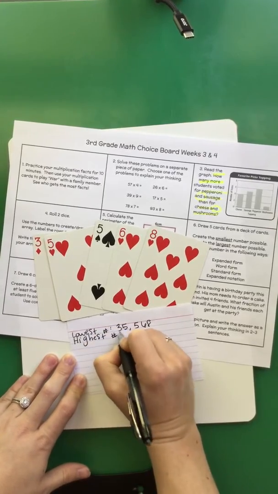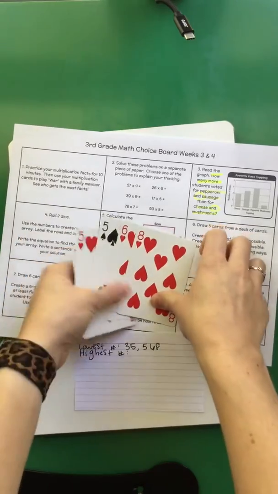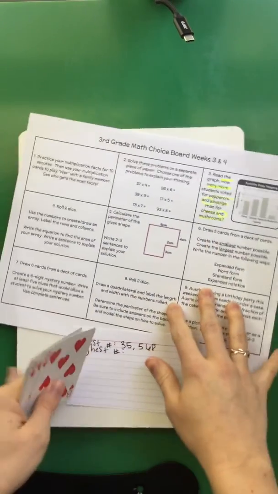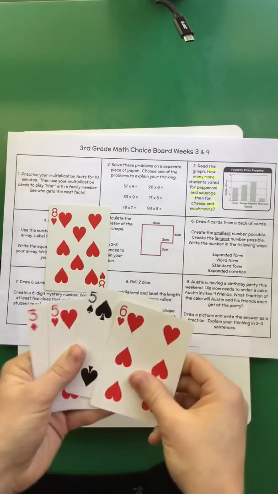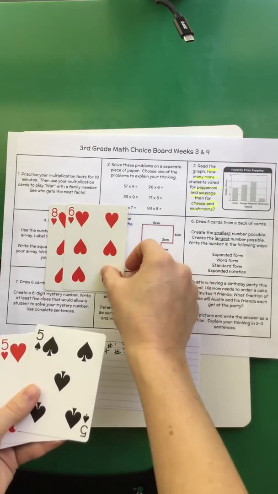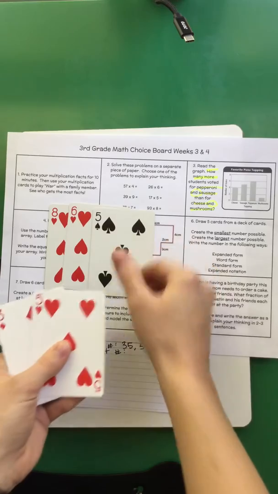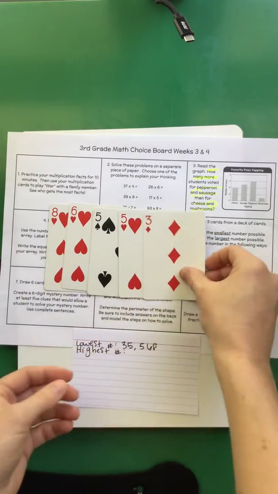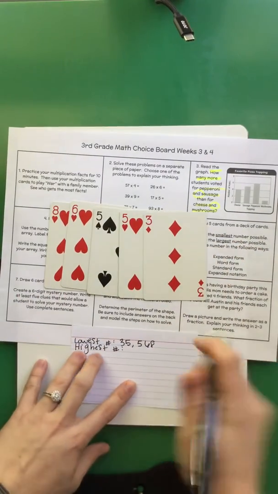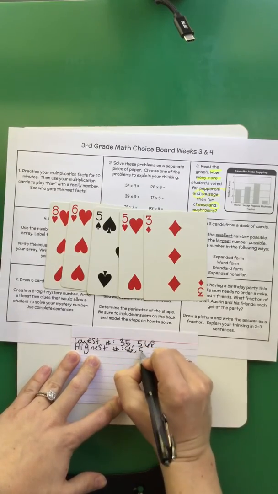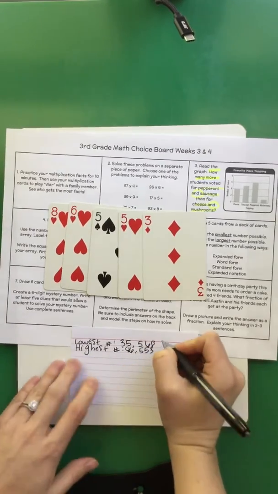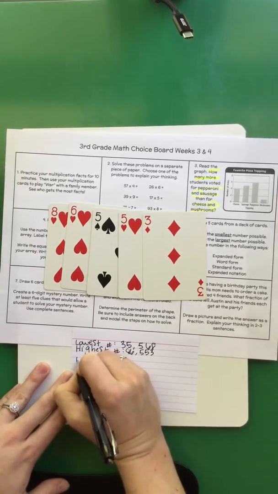Okay, so now if I want the largest number, or the highest number, then basically I'm just going to switch them, because I now want my biggest number to have the most value. So I'm going to take my highest number I have and put it in the 10,000s place. Then I'm going to put my second highest number in my thousands, then hundreds, tens, and ones. And that's my new number, and that's the highest one I could possibly have. So 86,553. And then I've got to write these in expanded form.